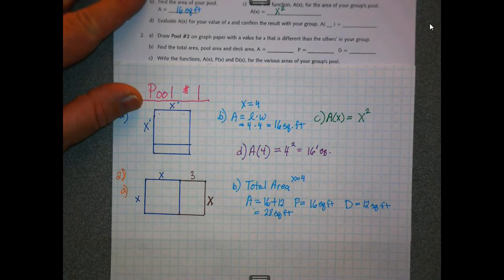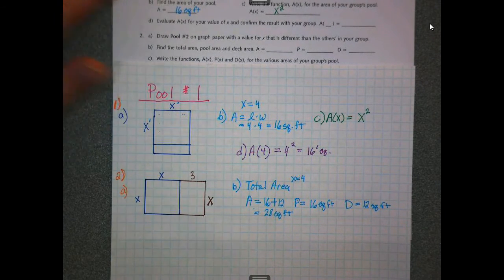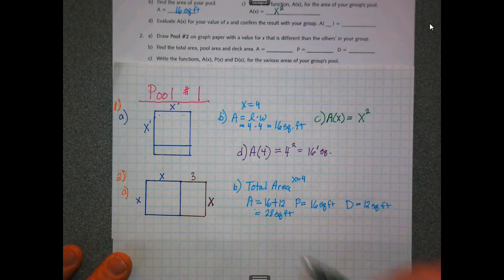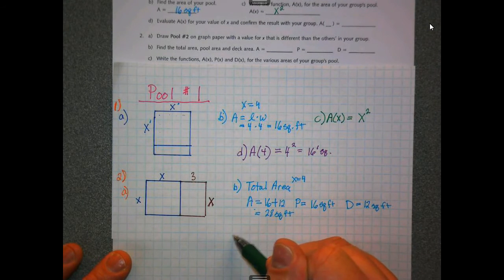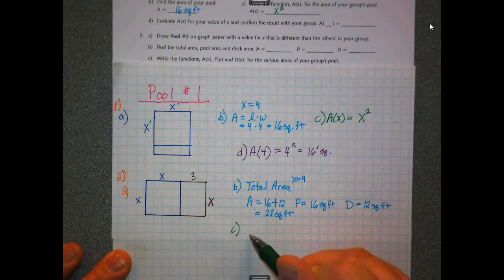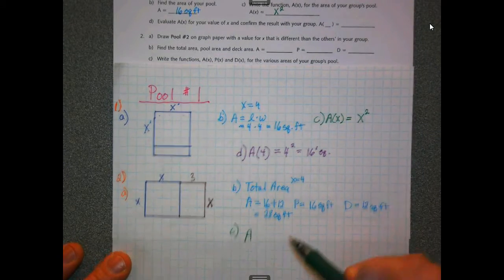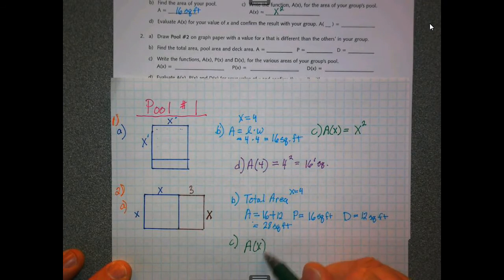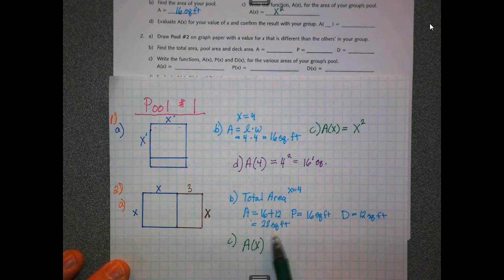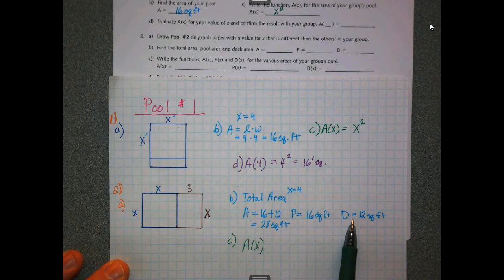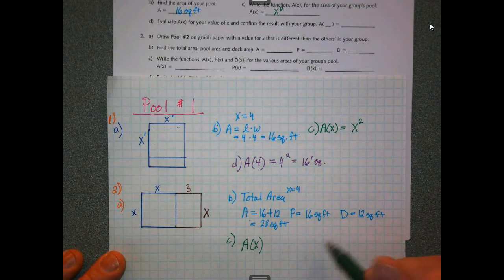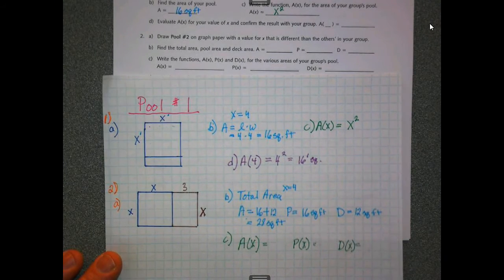C, now we get to write the function in terms of x. Now we have to convert it to an x term. So C, if I need the total area, A sub x, we're going to do it the same way we did up here. We're going to separate the pool and the deck. So the pool is going to be P of x, and the deck is going to be D of x. Now we already know what the pool was in terms of x.